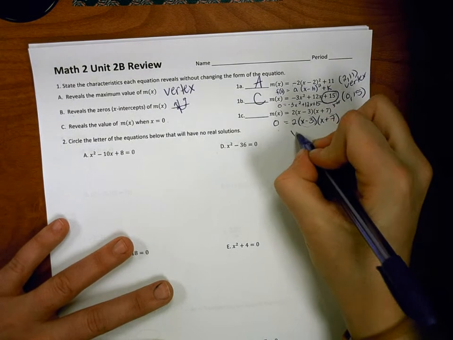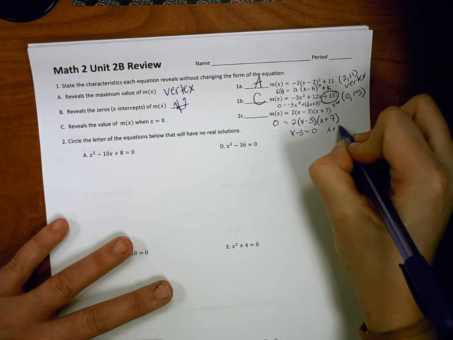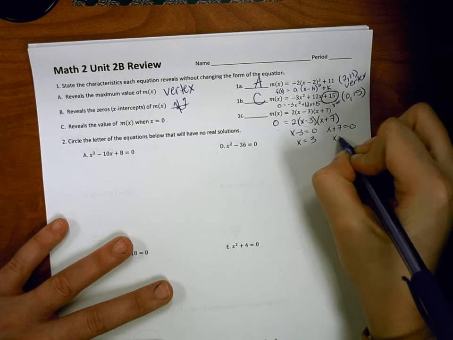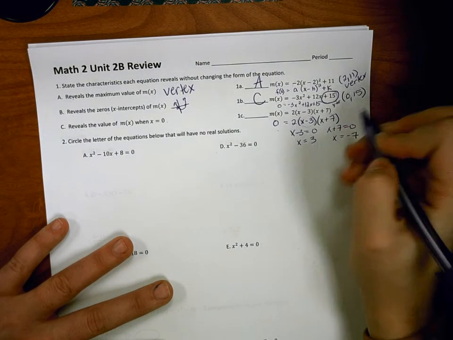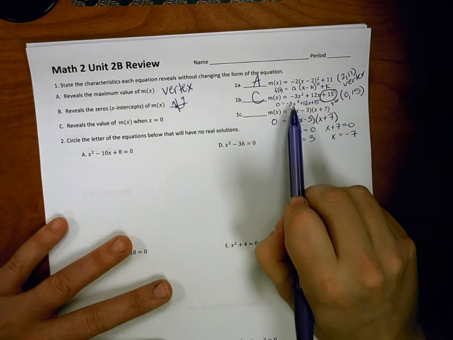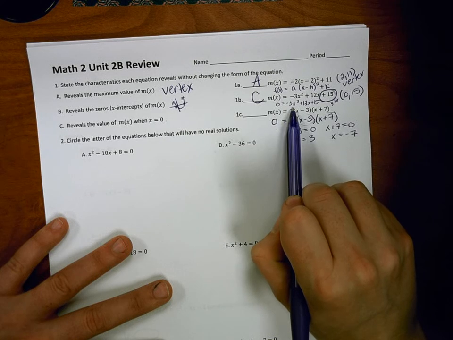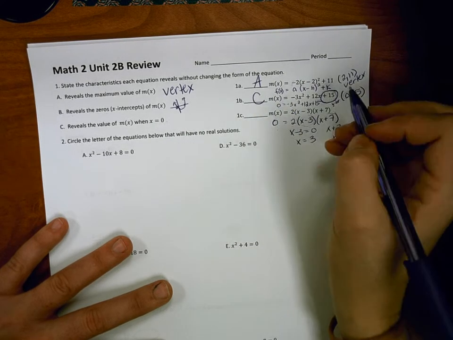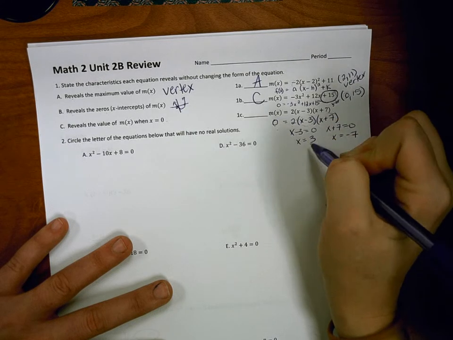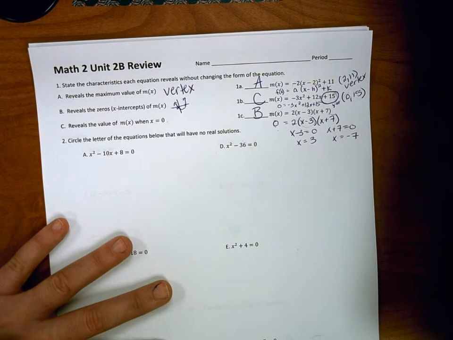So I set each of those equal to 0 to find my two different zeros of my function. This x would be 3, this x would be negative 7. That was a lot easier than finding 1B if I were to use the quadratic formula to find my zeros. So whenever your function is equal to 0 and you can find your x values easily, that's finding your zeros easily.